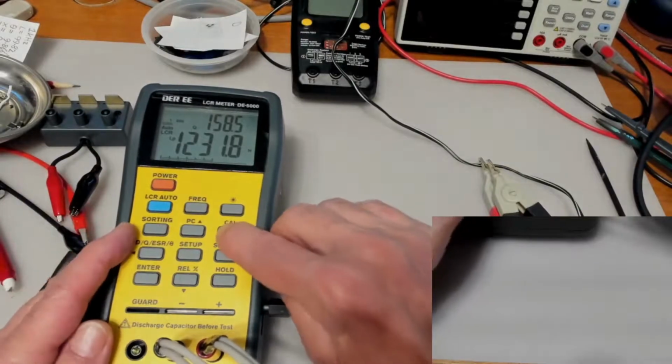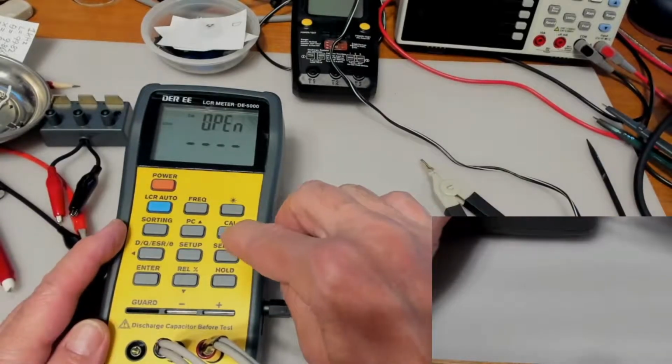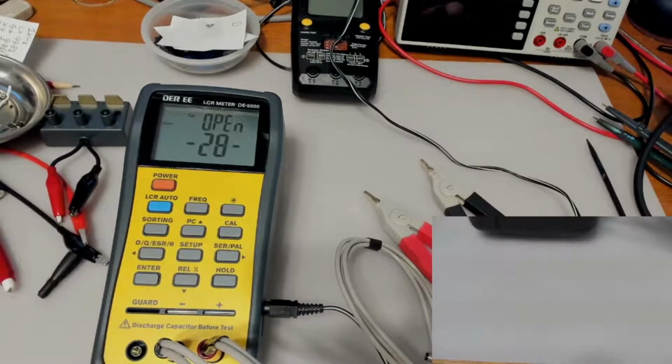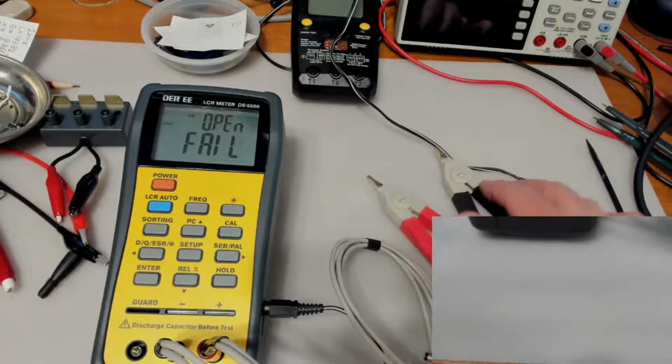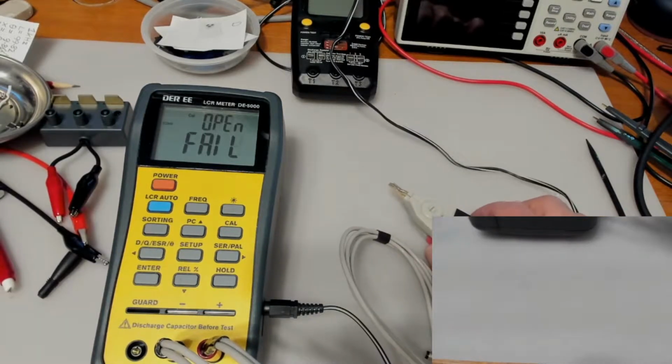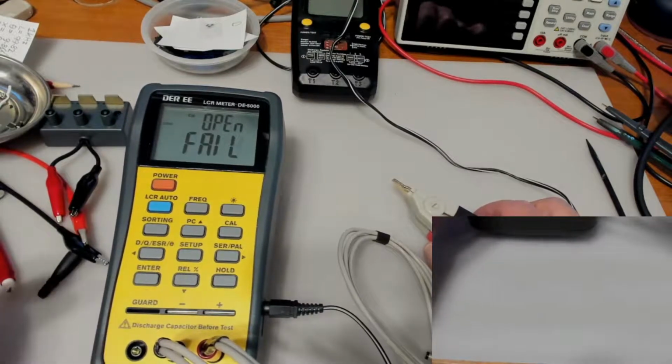So we go to calibrate, open. Last time I tried it, it passed. No, it says fail as well now. It has passed in the past. So that's the thing with this. I don't know if this one here is actually faulty.